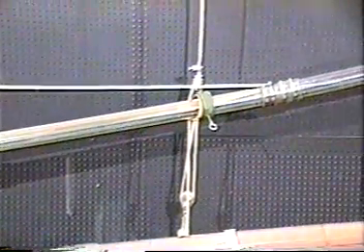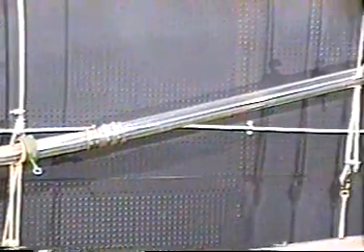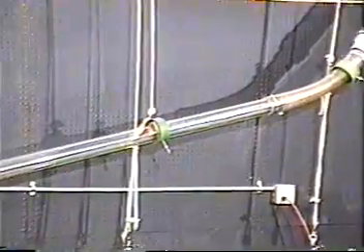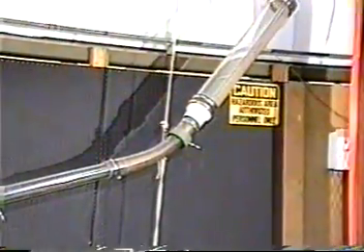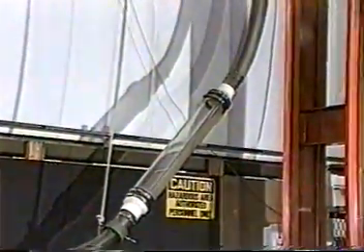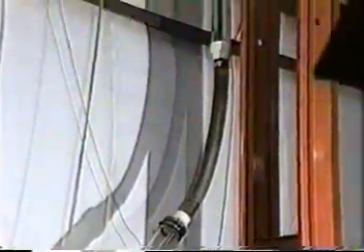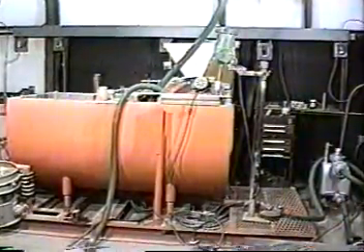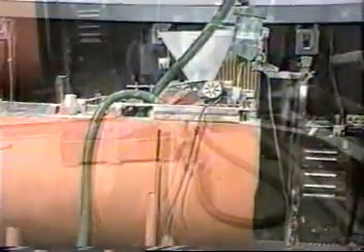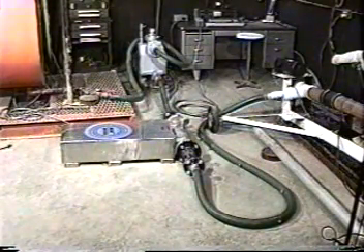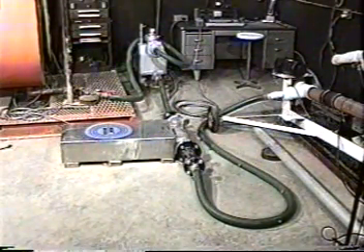The variable geometry flow loop is used to compare different intervals in the same bore. The adaptability of this test section allows configurations simulating most boreholes. The mud pit provides a normal circulating volume of 65 gallons. Flow rates of up to 125 gallons per minute are measured with a mass flow meter.